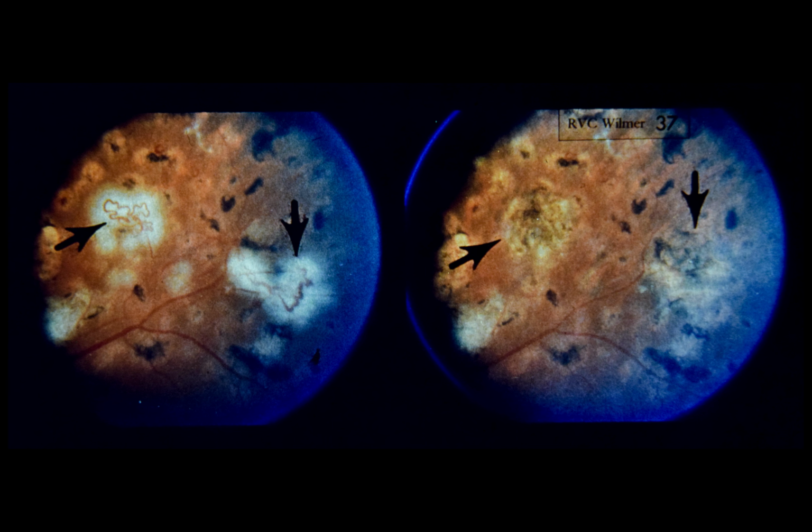On the left, note that retinal whitening immediately following xenon arc photocoagulation enhances the visibility of the retinal neovascularization. In the right photograph, taken 6 weeks following treatment, arrows point to photocoagulated areas. Note that no neovascularization is visible.